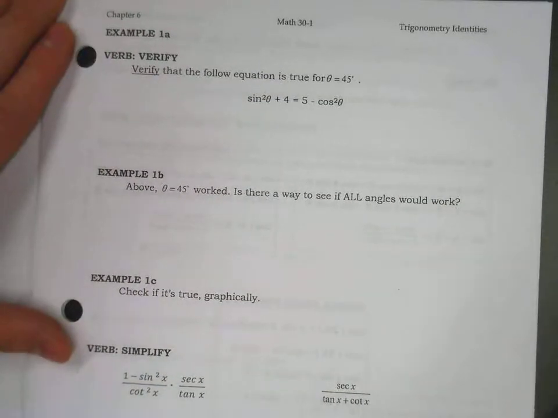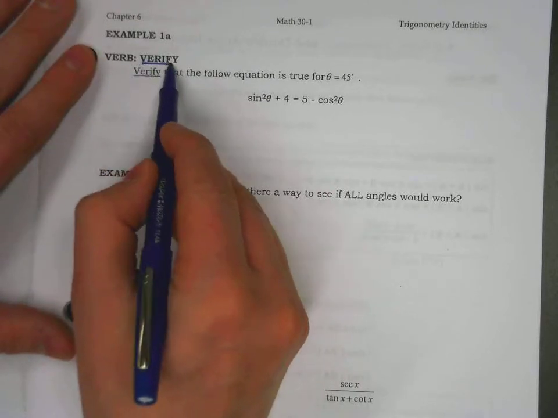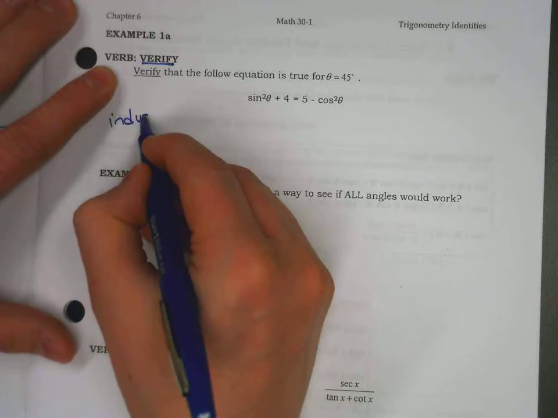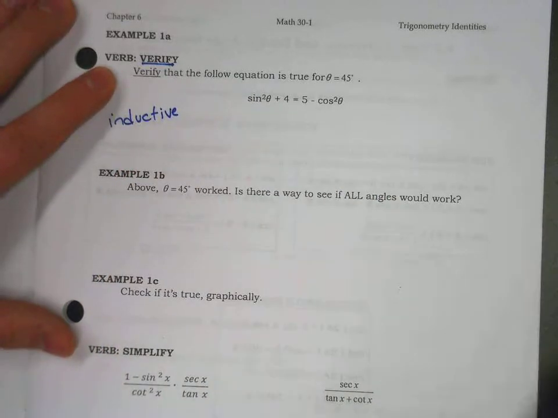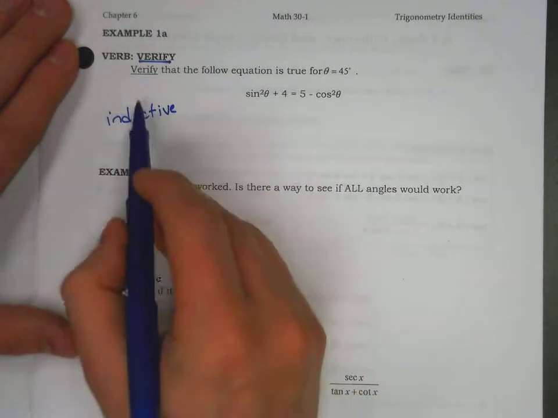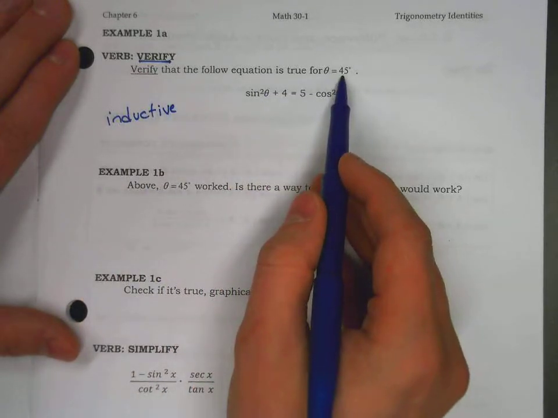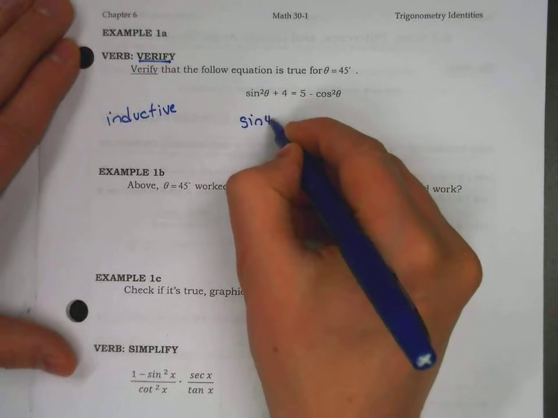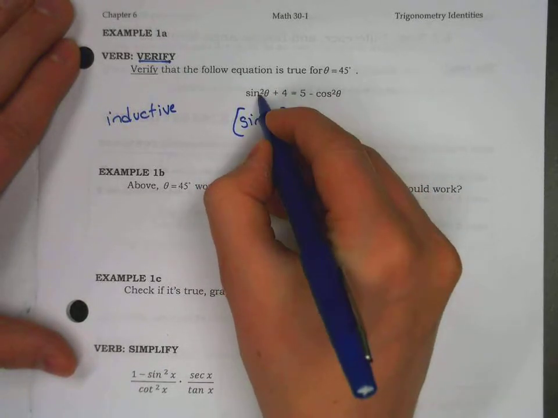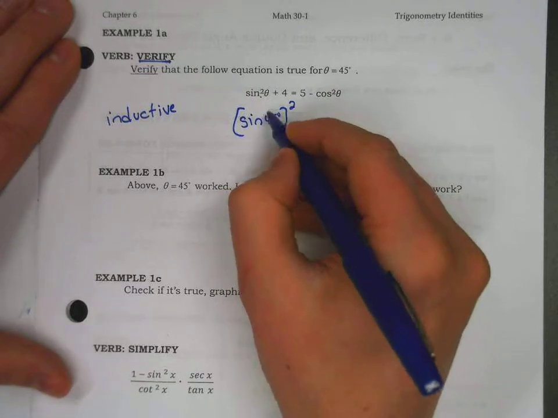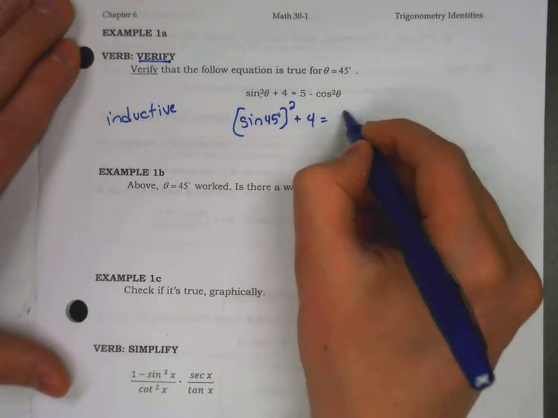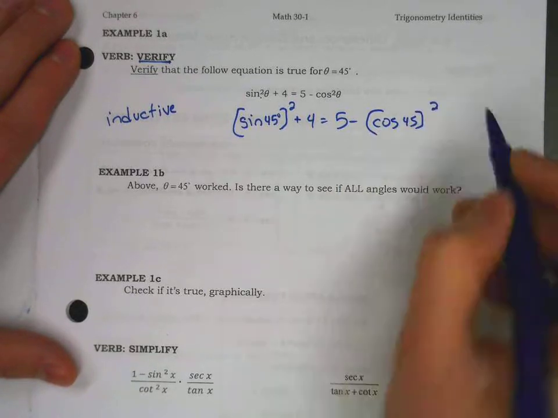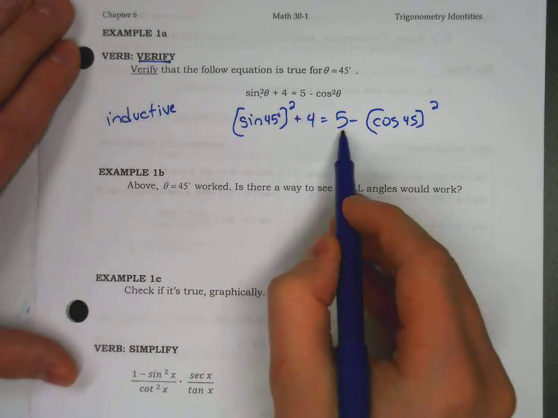Now, there are a few verbs that we can talk about today. The first verb is verify, and verify is an inductive way of logic, which means let's just check one case to see if it's true. Verify means let's plug in 45 degrees as an example and see if both sides match. We could say that sine of 45 degrees, that's squared, plus a 4 should equal a 5 minus cos of 45 degrees, again squared. So sine squared plus 4 is 5 minus cos squared.